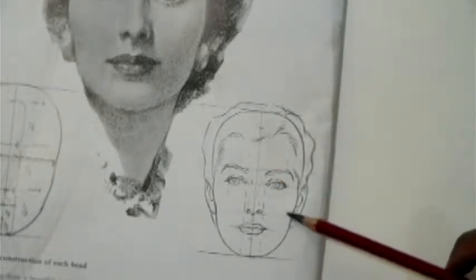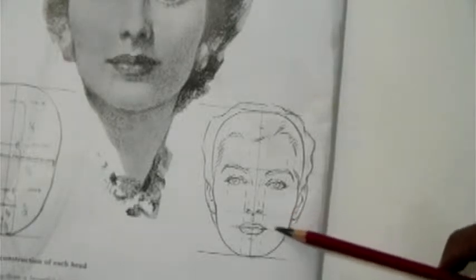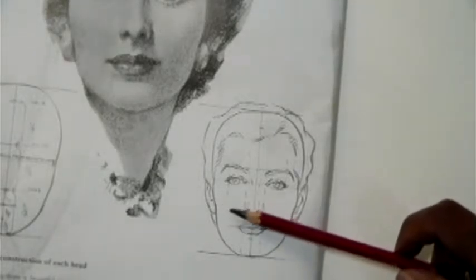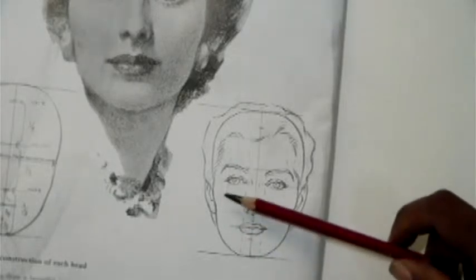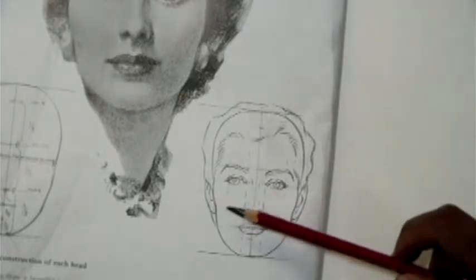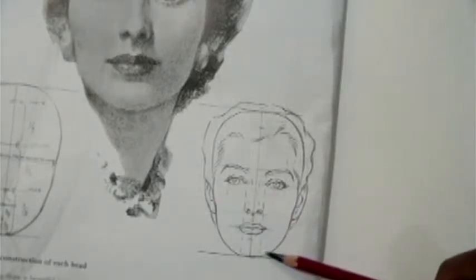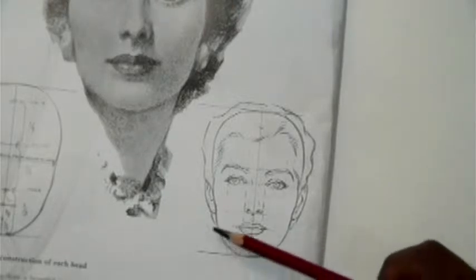Now, everybody's face may be different as far as bone structure under the skin, as far as cheekbones. Some may have a little more protruding cheekbone, or the jaw may be more square or more round.